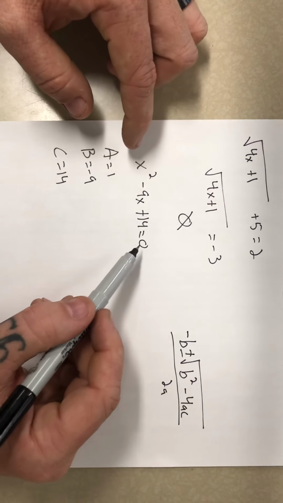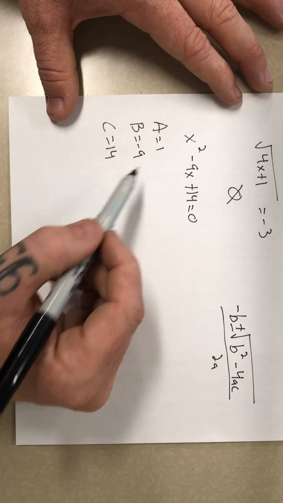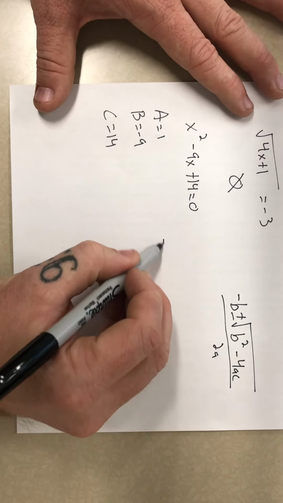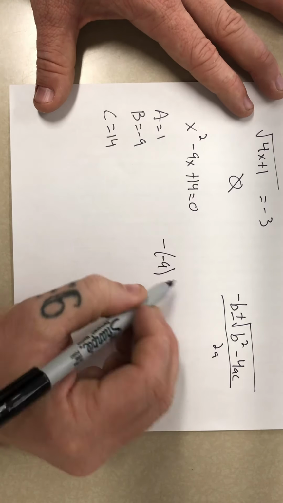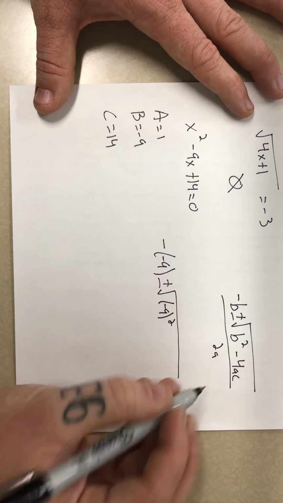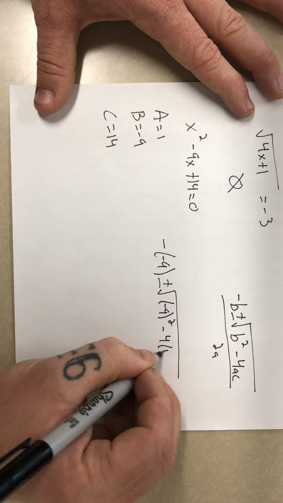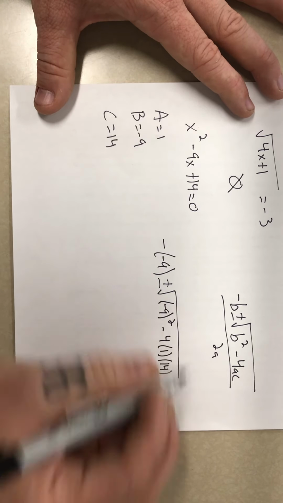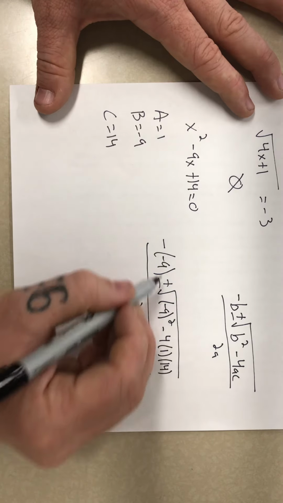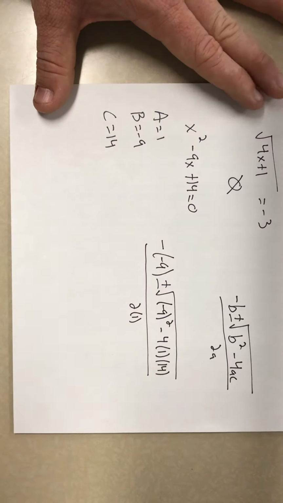This is the formula that we're going to use for it. And here's my A, my B, and my C. So I'm just going to plug these values in for this. Okay, so I have a negative 9, plus or minus the square root of negative 9 squared, minus 4 times 1 times 14, all over 2 times 1. So anything that was in parentheses was an A, a B, or a C, and I just plugged it in accordingly.